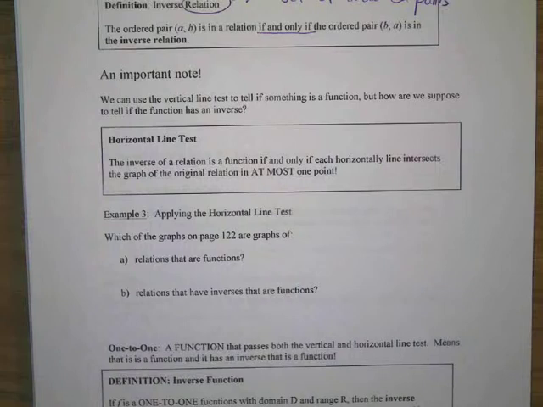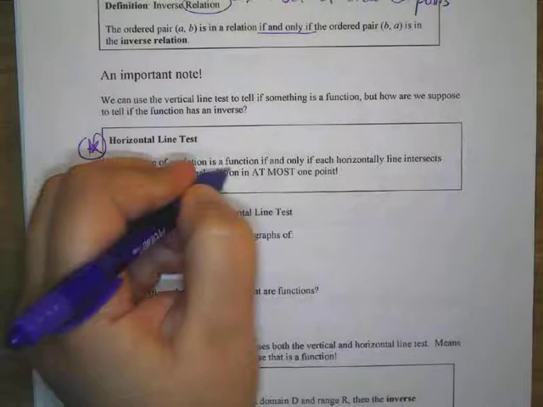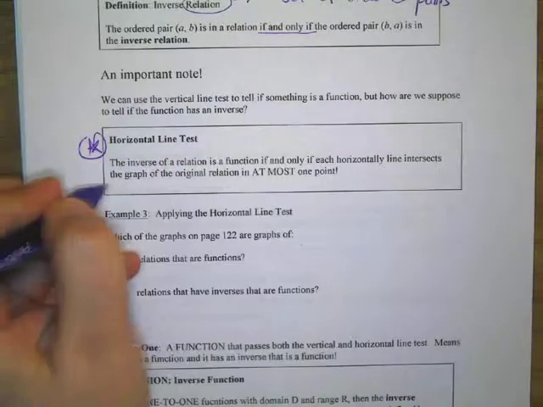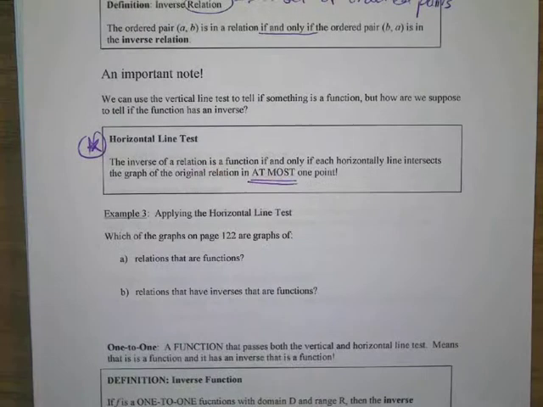So we know how to tell if something's a function. We draw the vertical line. Yes? Well, how can you tell if something has an inverse that's a function? The horizontal line test. So, an inverse of a relation is a function if and only if each horizontal line intersects the graph at most one point. So think of a parabola.